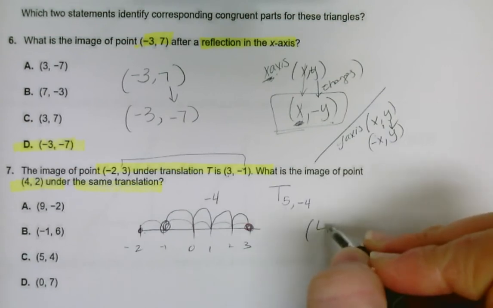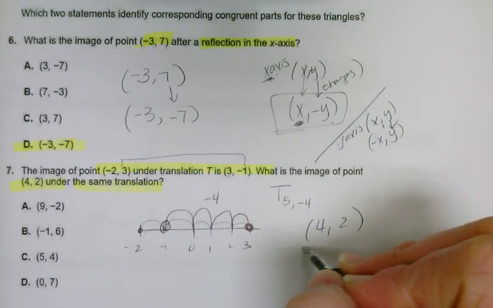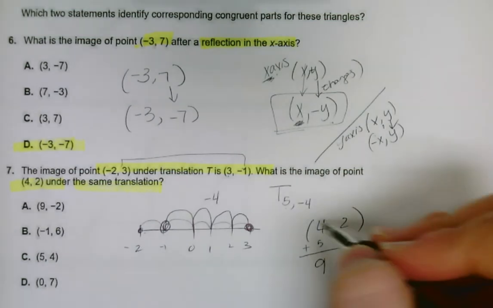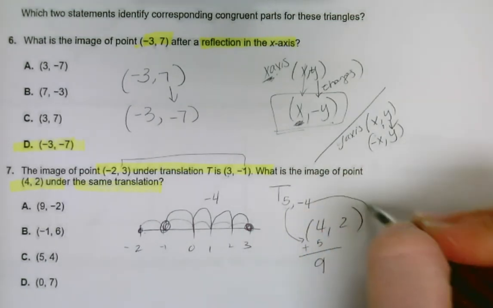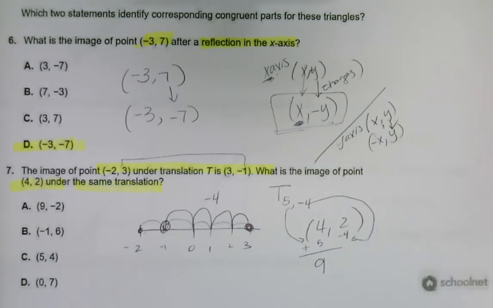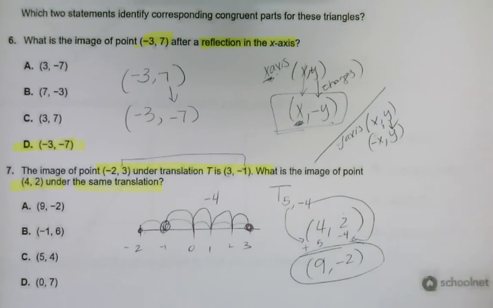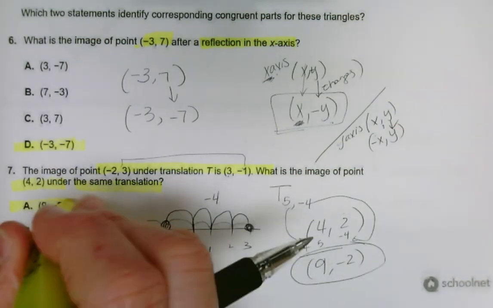So now, since I have (4, 2), well, 4 plus 5, that's going to give me 9. And I just put that 5 there. I'm going to throw this negative 4 here. 2 minus 4 is negative 2. So this is what my point is, (9, -2).